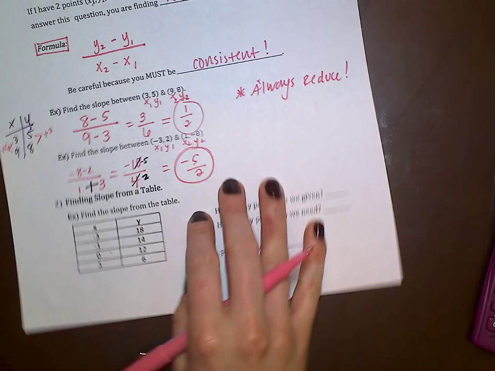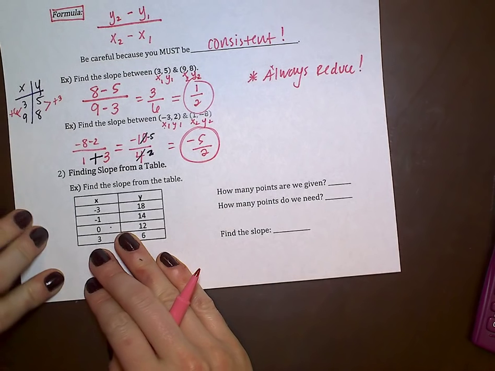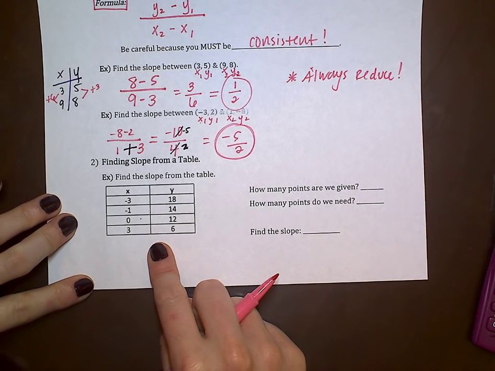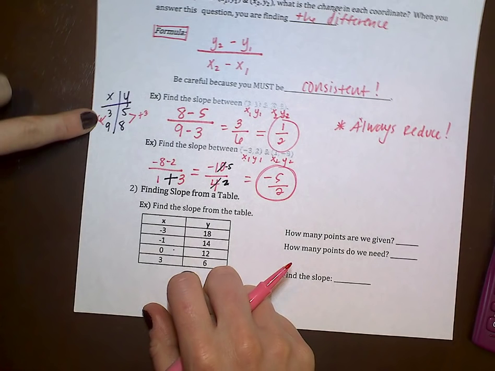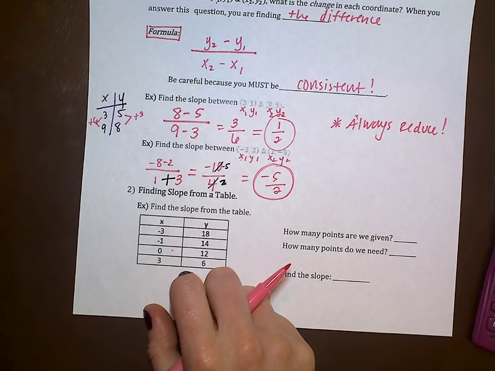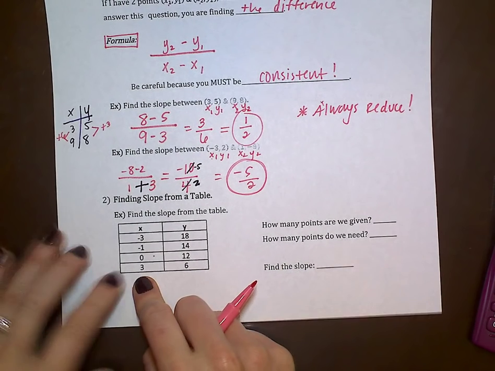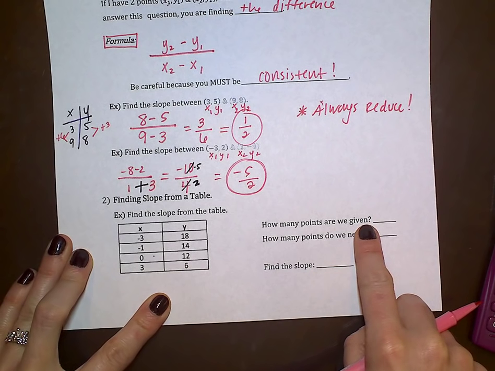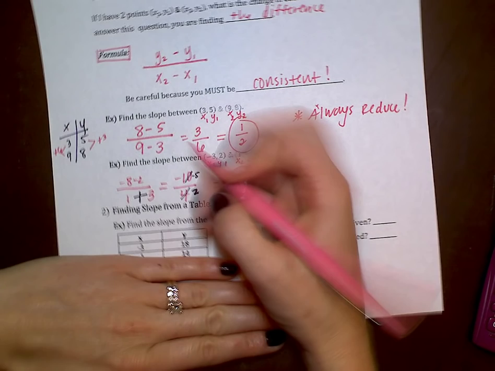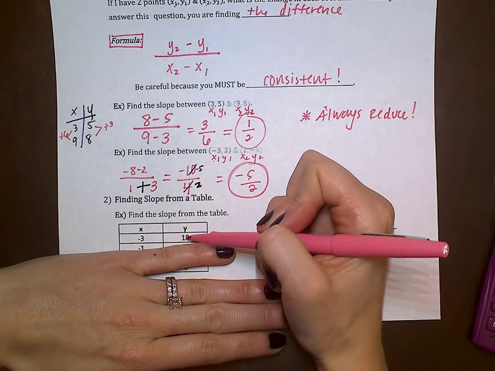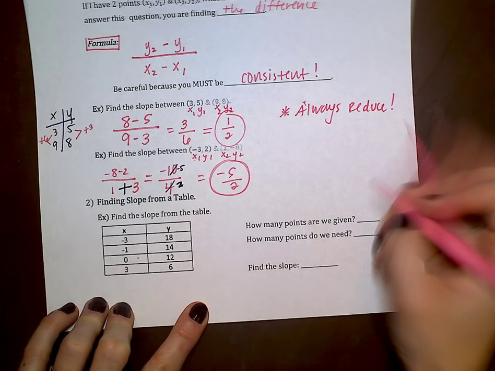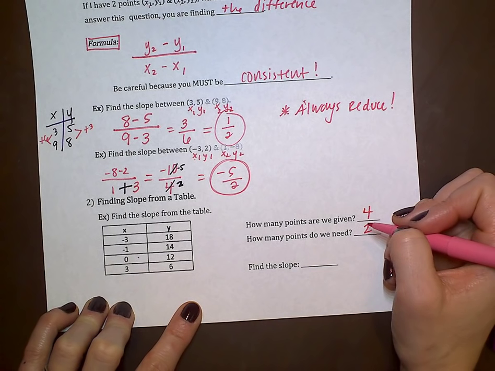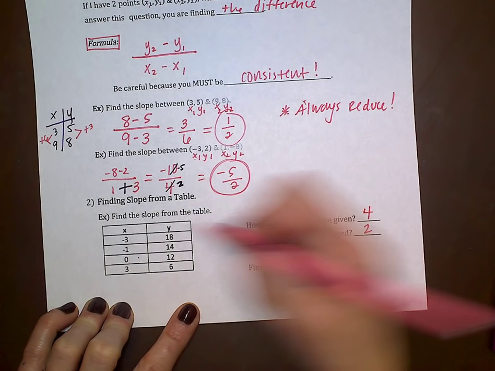All right. Number 2, I'm not really going to think that hard about how I want to do this problem. It already is a table. So I'm going to do exactly what I did last lesson. I want to find the slope. Let's answer these questions first. This asks how many points are actually given, how many ordered pairs. Well, each row is an ordered pair. So there's 1, 2, 3, 4. But realize that you only need 2 to calculate the rate of change of the slope. So you only have to look at 2 of these.